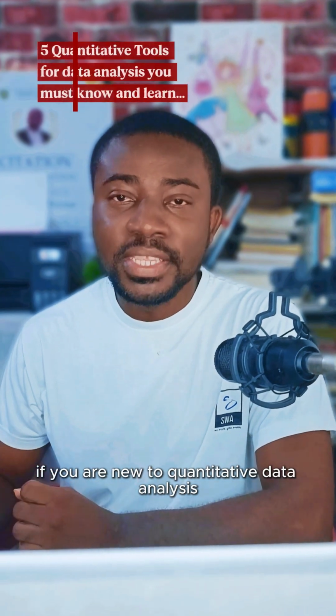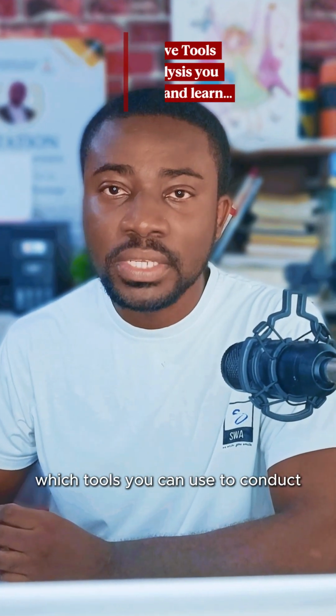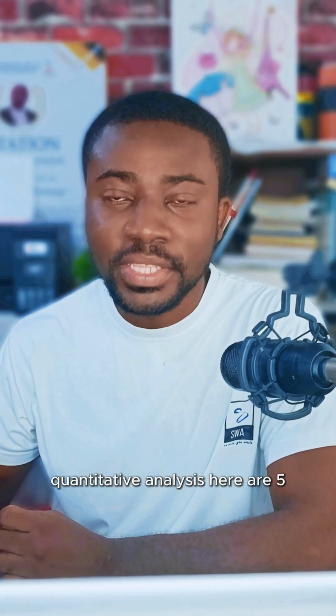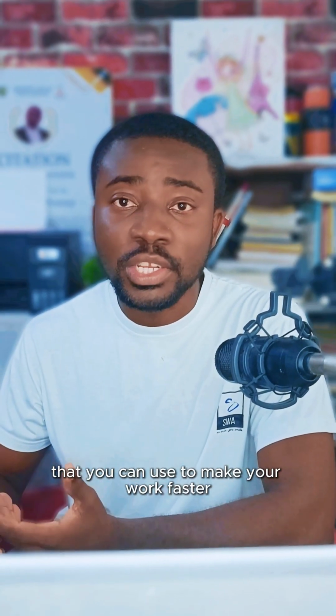So if you are new to quantitative data analysis and perhaps you are contemplating which tools you can use to conduct a quantitative analysis, here are 5 powerful tools that you can use to make your work faster, easier, and way more accurate.